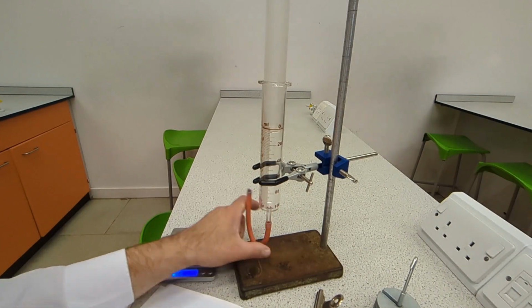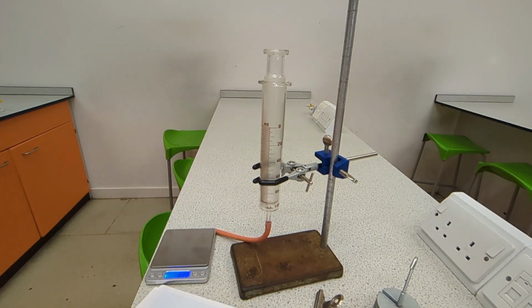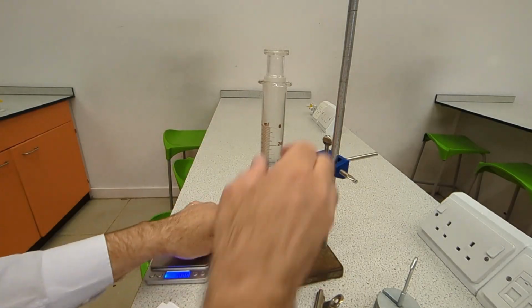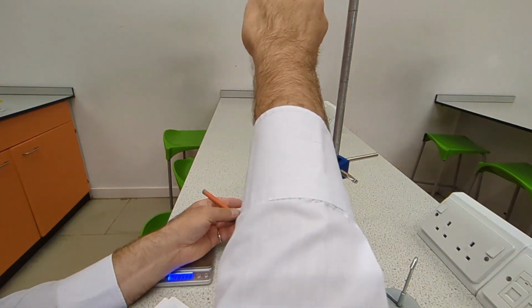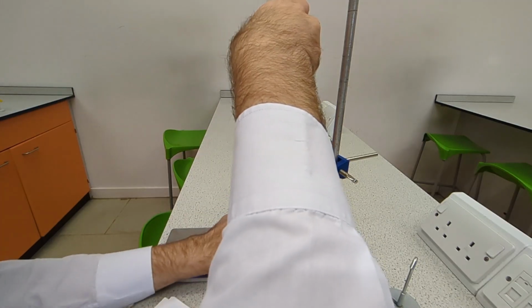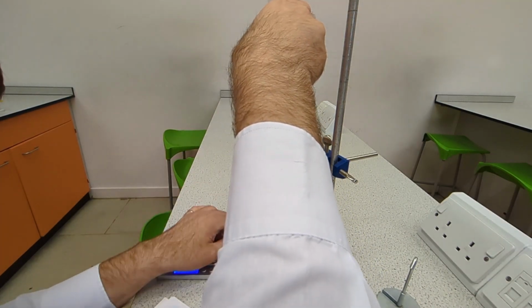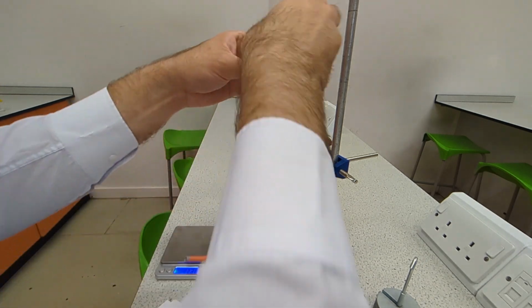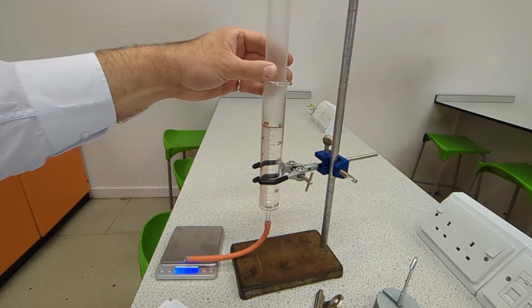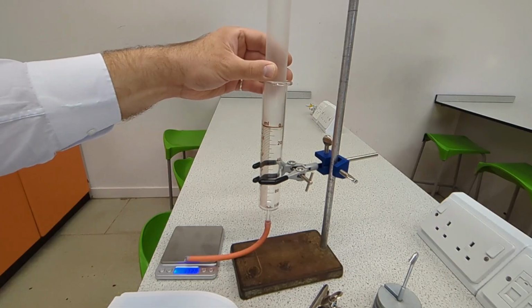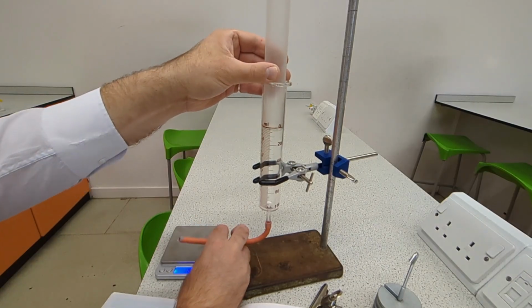Oh, do you know what? I've been an idiot, haven't I? Because that volume might not be right. I need to let go when it is... It's just a little bit under that, actually. I forgot. Such an idiot. So, where it says mass added, I have to let it fall to find out what the new volume is.